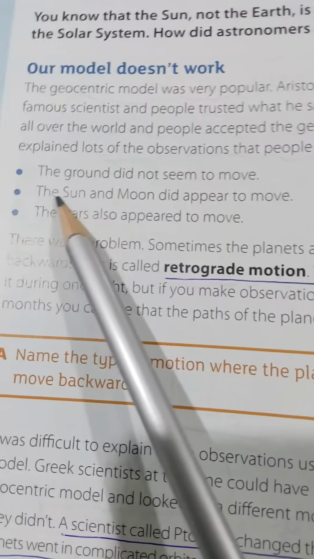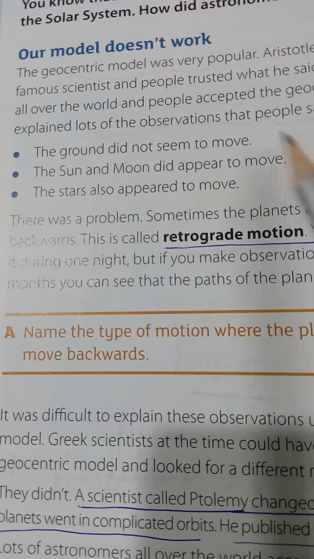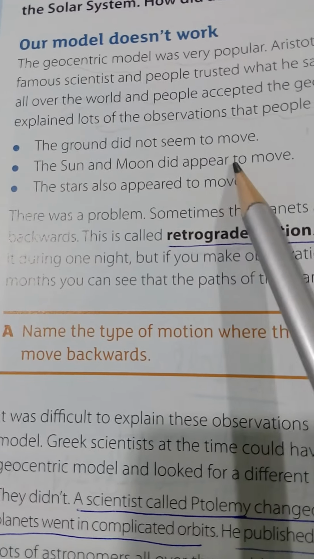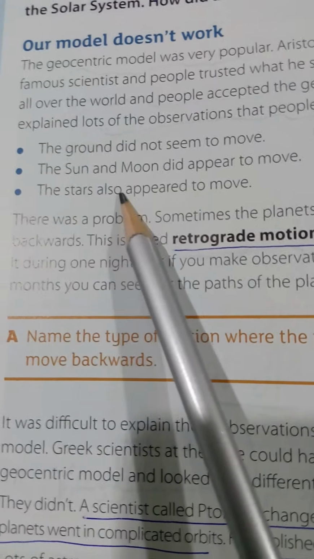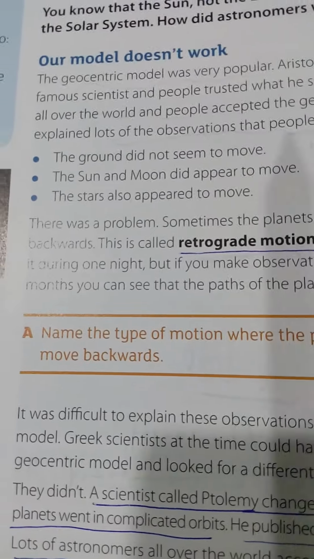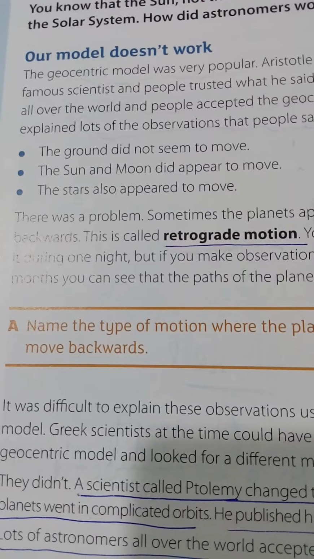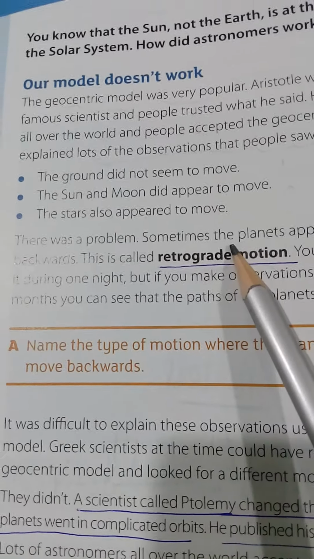Okay, what are these? One, the ground did not seem to move. The sun and the moon did appear to move. And then the stars also appear to move. Okay, this is what the geocentric model was having. But there was a problem.